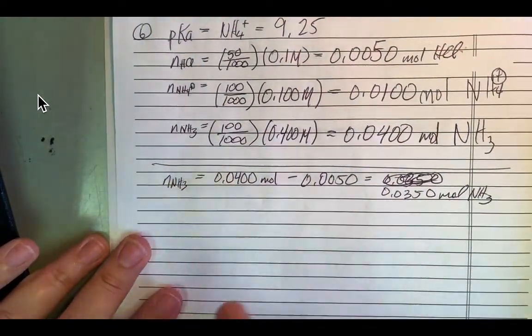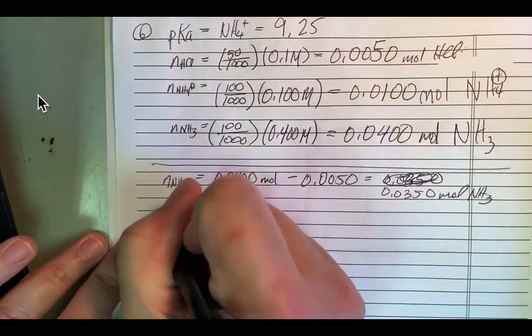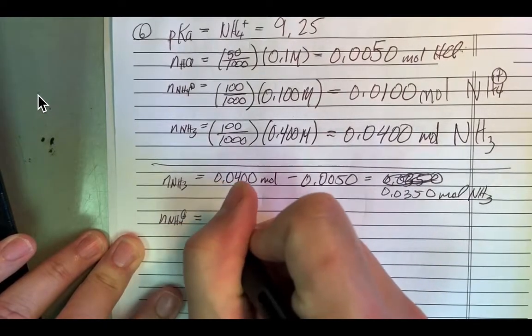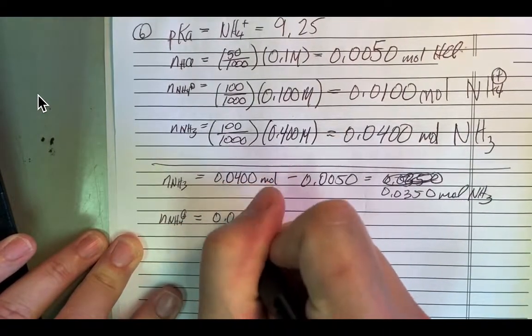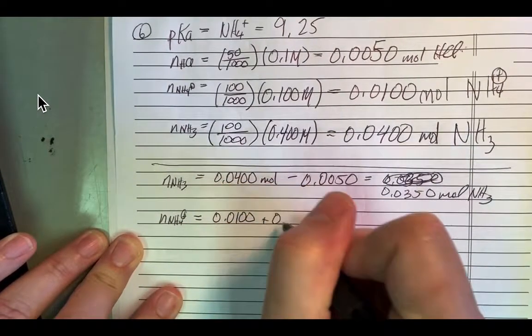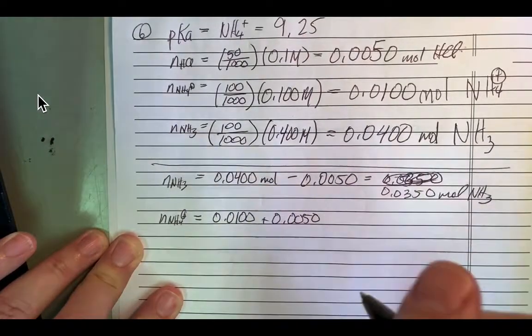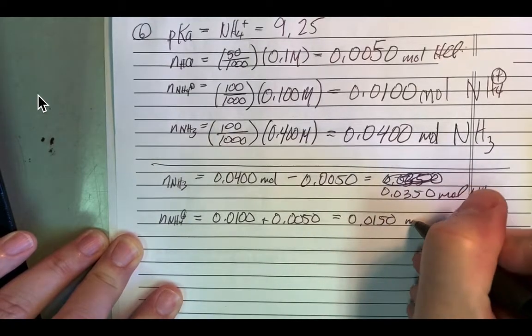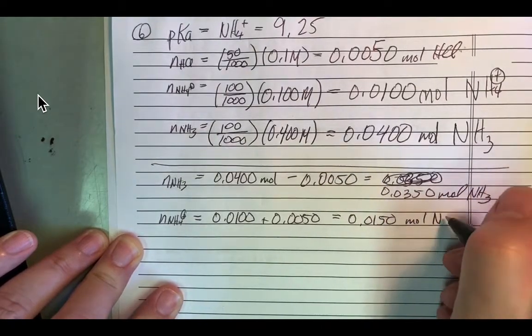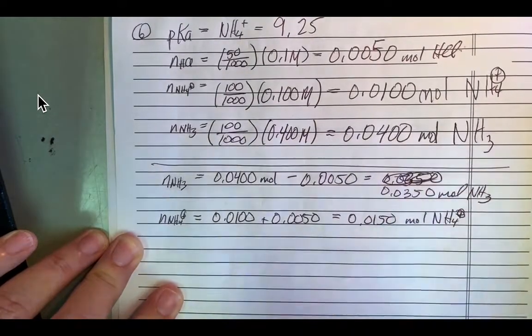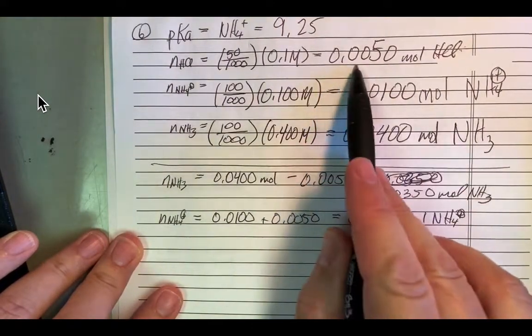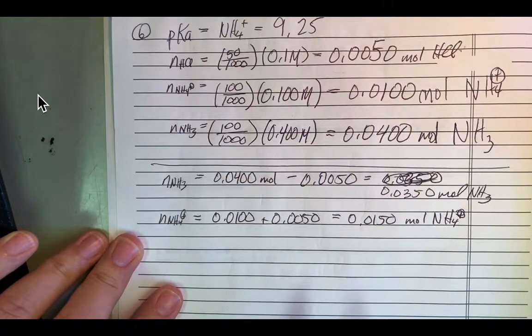And then the same amount in NH4 plus. Okay, and in doing this process, the acid's all gone now. It's all been reacted with ammonia.